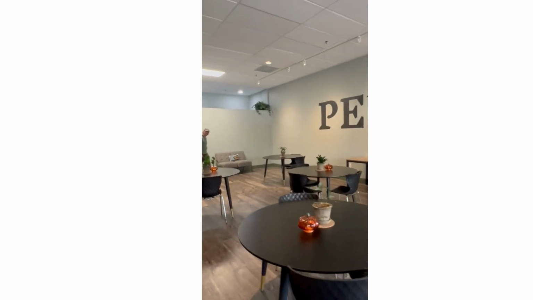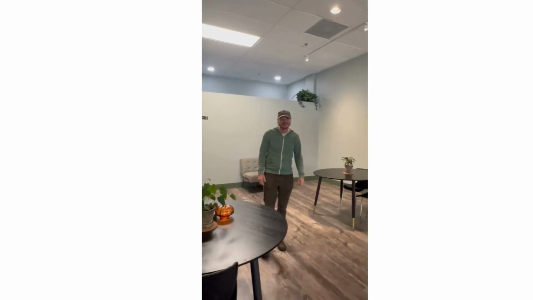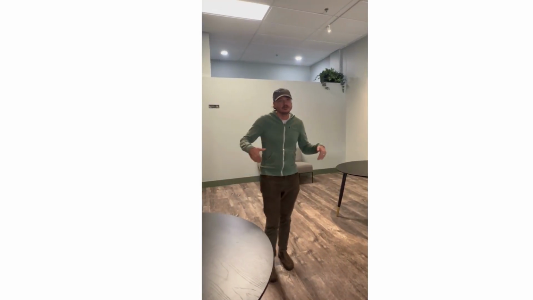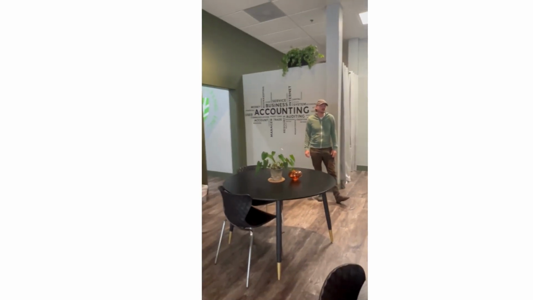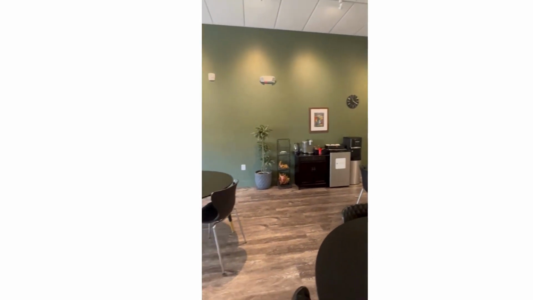This is our main reception area. Oh look, and here's John Michael. We'll let him tell us a little bit more about the space. Hey guys, welcome to Peridot. This space here is what you see when you first walk in. This is where we do a lot of our tax talks and seminars, so look for some of that. We try to do that throughout the year.